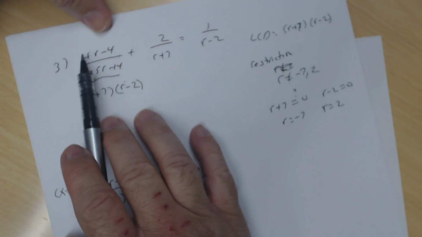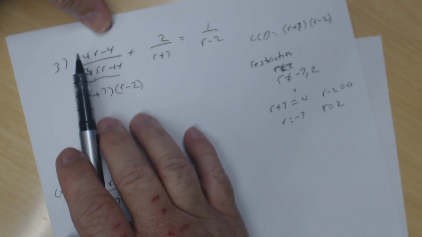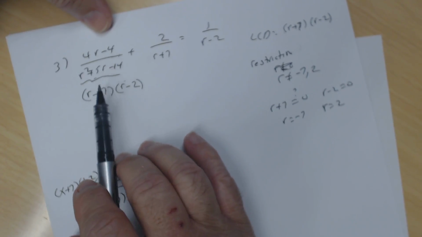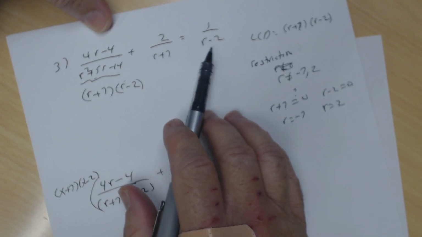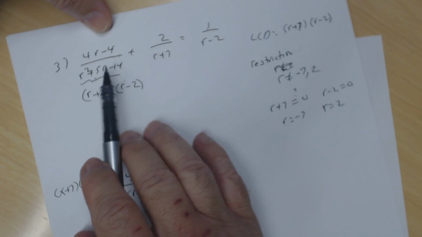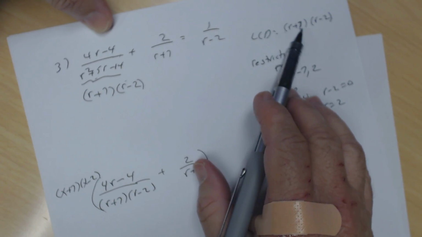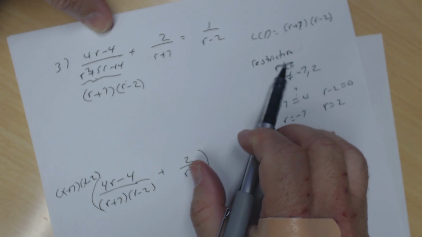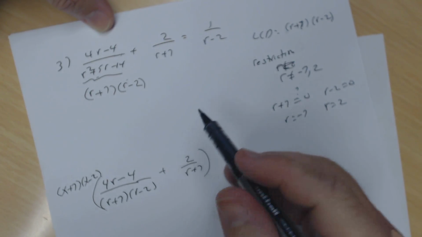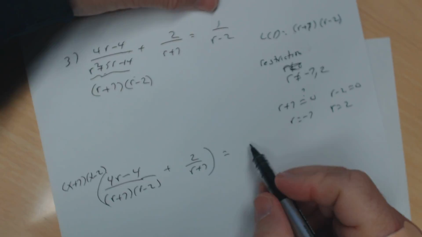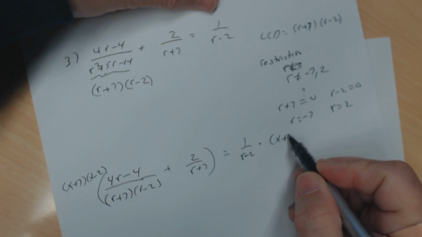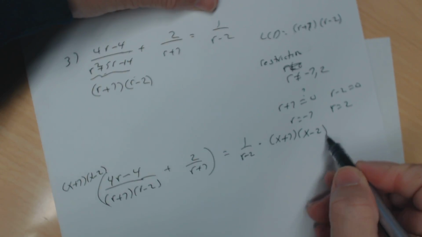You see how you could have factored out a 4 here? You don't want to. Just leave it alone. Leave it as 4r minus 4. You just want to make sure that your denominators are factored. So you can first of all find the restrictions and then find the LCD. Over here on the other side, I'm going to have 1 over r minus 2 times the LCD, r plus 7 times r minus 2.